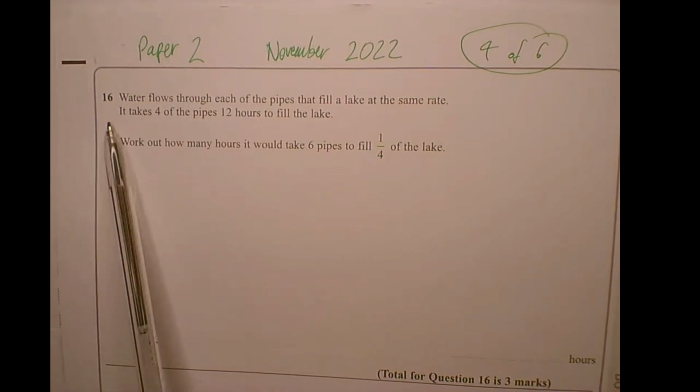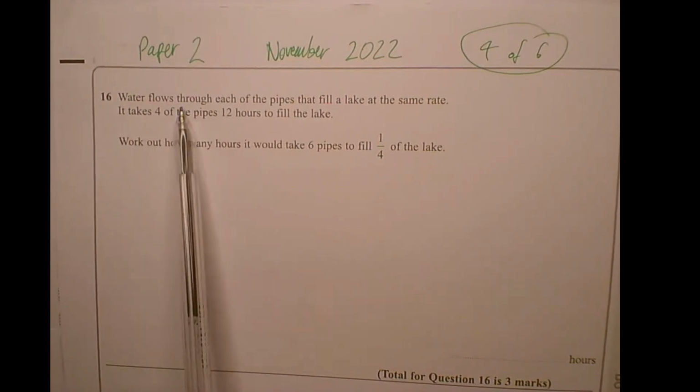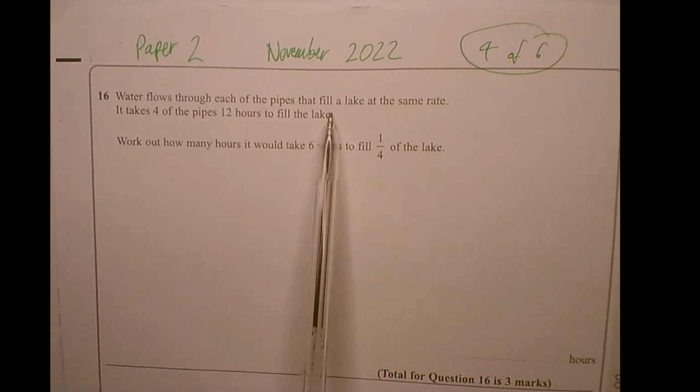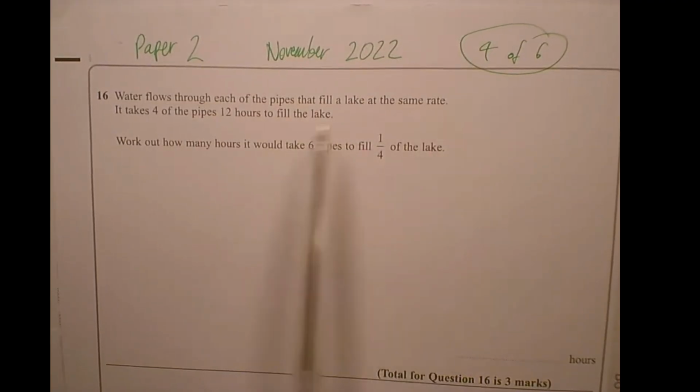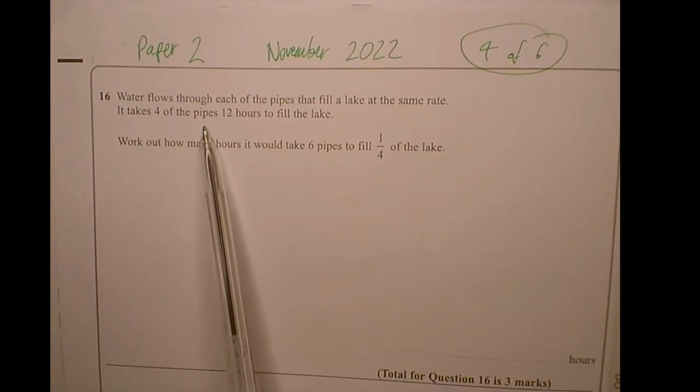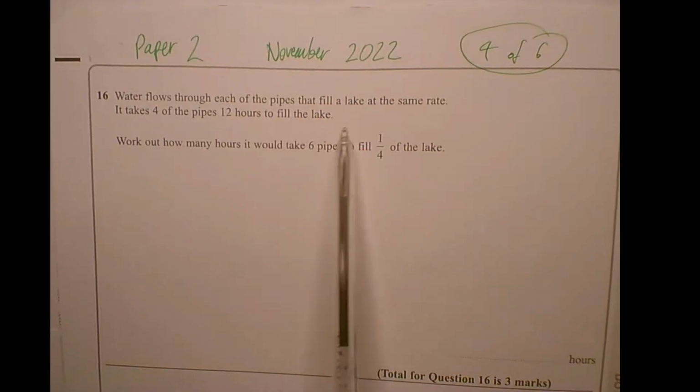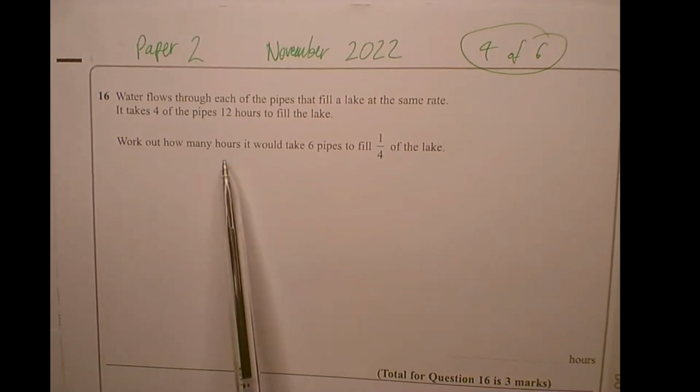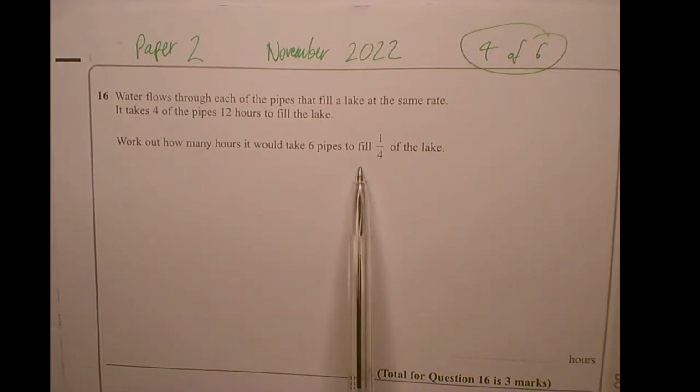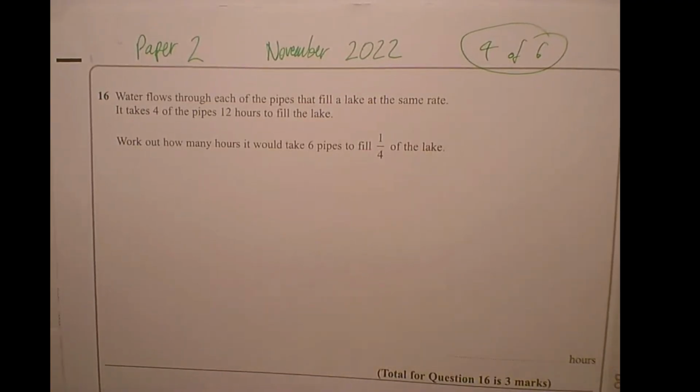Question 16. Water flows through each of the pipes that fill a lake at the same rate. It takes 4 of the pipes 12 hours to fill the lake. Work out how many hours it would take 6 pipes to fill a quarter of the lake. So there's a lot more going on in this question, as you can see.